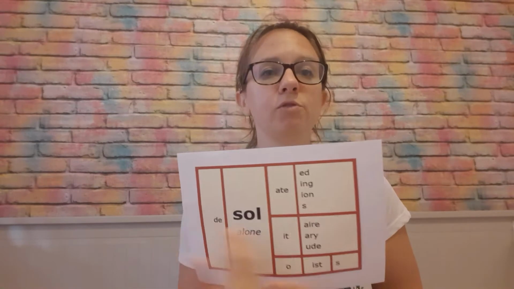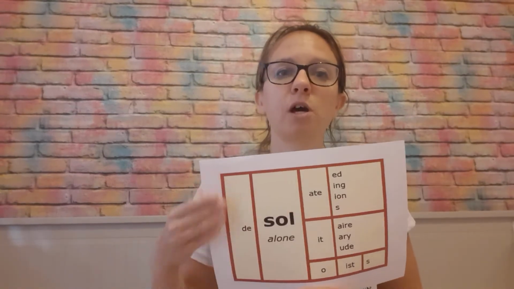All our words from our word grid have something to do with being alone. So I'm going to pop the word grid up to the screen. You can pause the video and see which words you can build. Remember to always read across. You don't need to use every one, so you might not need to use your prefix. You might start here, you might stop here. And remember, as you join them together, write your word sums.